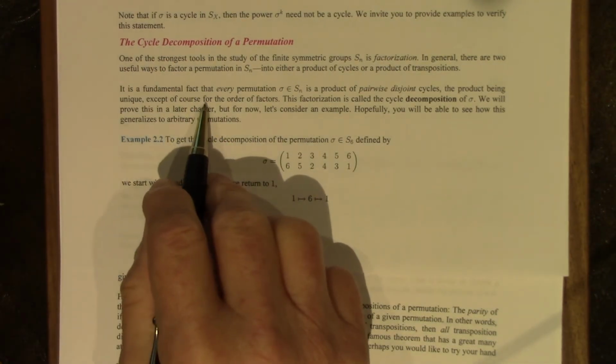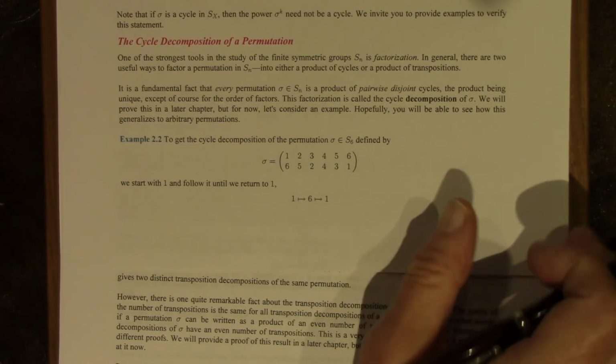It's a fundamental fact that every permutation sigma in Sn is a product of pairwise disjoint cycles. And this product is in fact unique, except, of course, for the order of the factors. Since the factors are disjoint, they commute, and so you can't control the order. That's not unique.